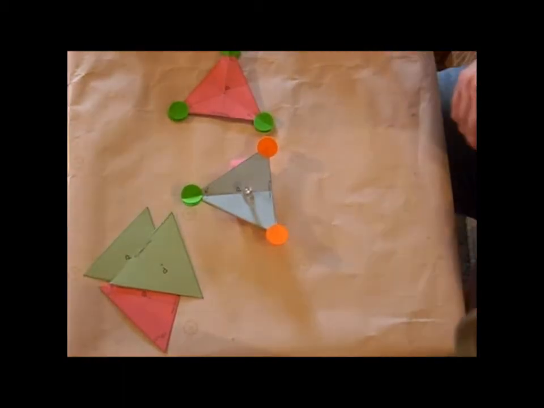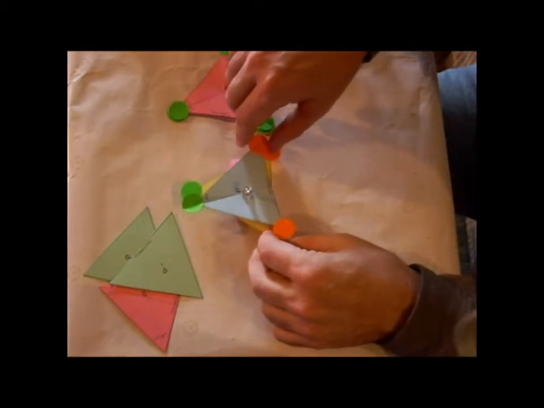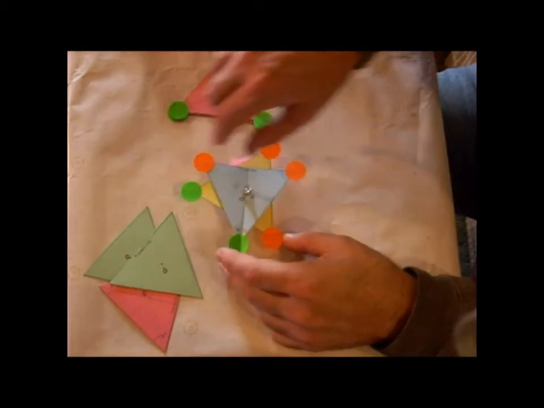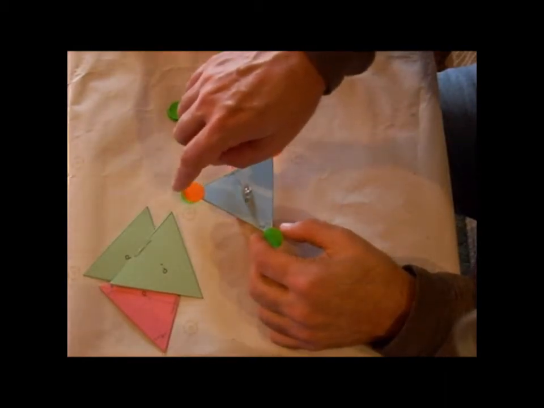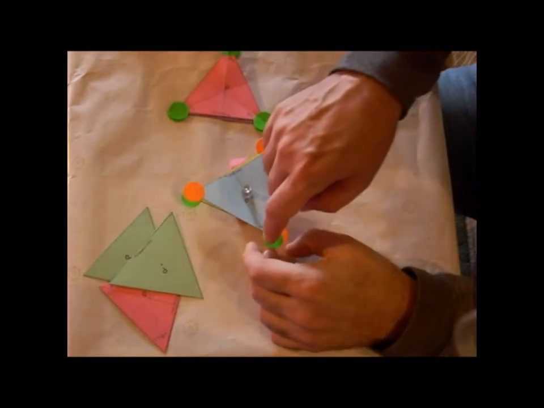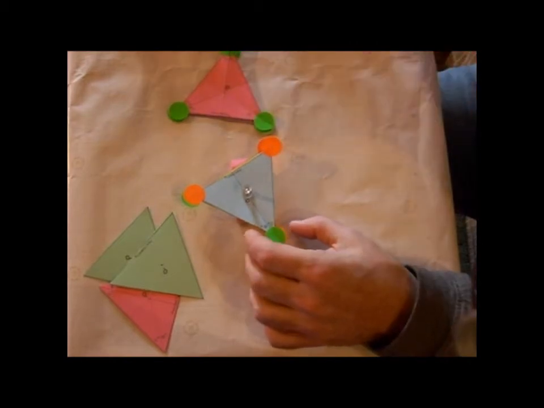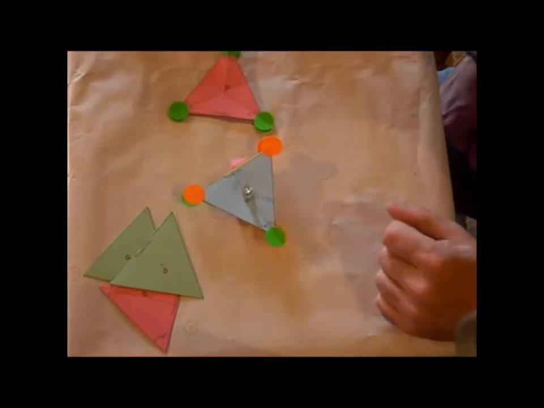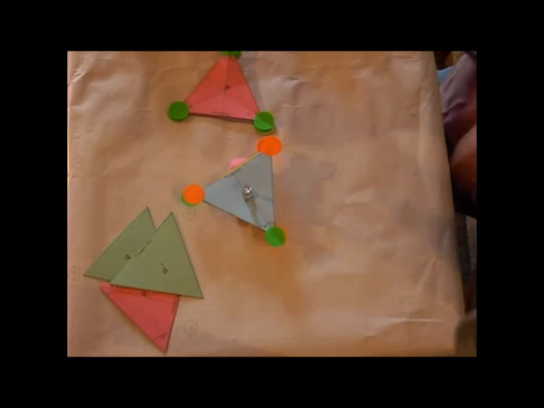So now we want to see if it has a C3 operation. So let's rotate by a third. Something different happens. Now we have an orange where a green should be. We have a green where an orange should be. An orange is the same. But if any of the atoms change when we do the operation, if any of them changes at all, that means this particular operation is not an operation of the molecule.